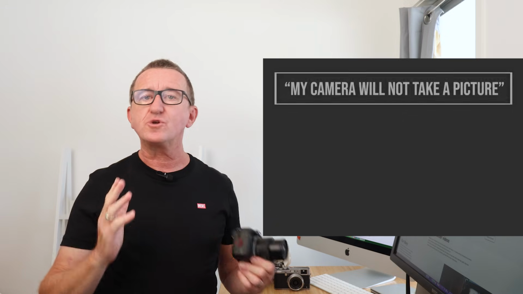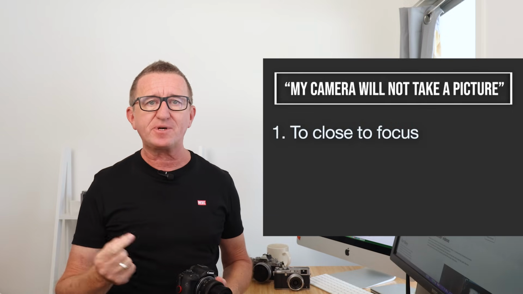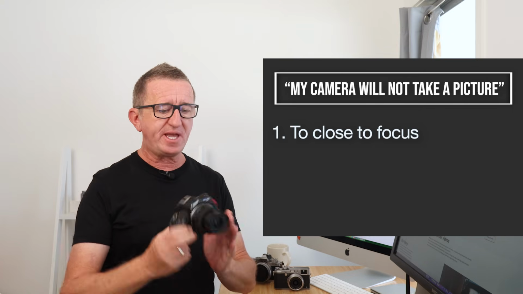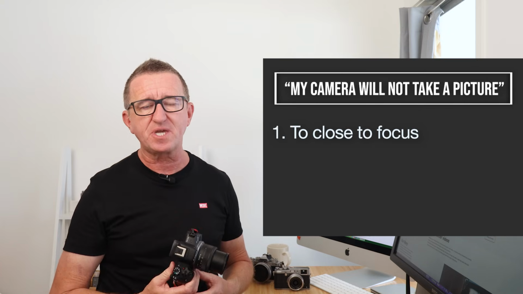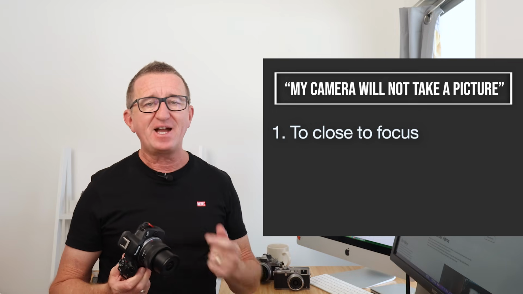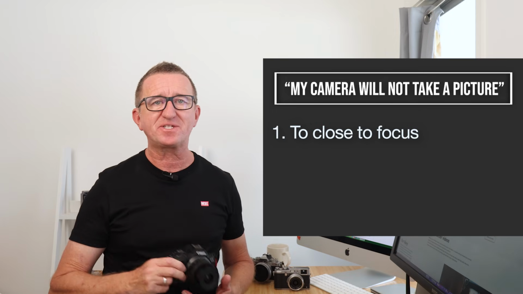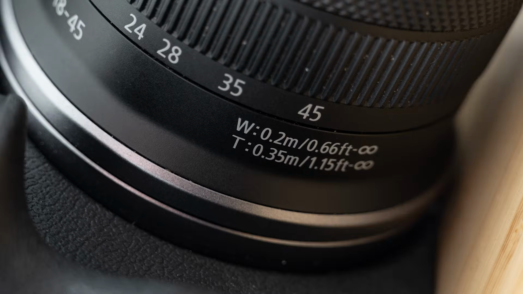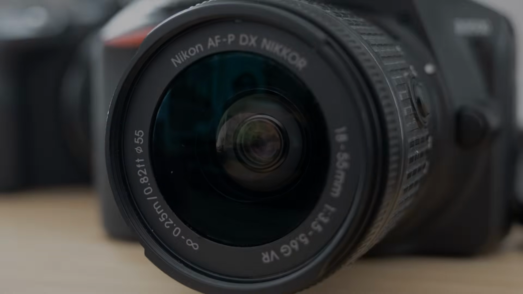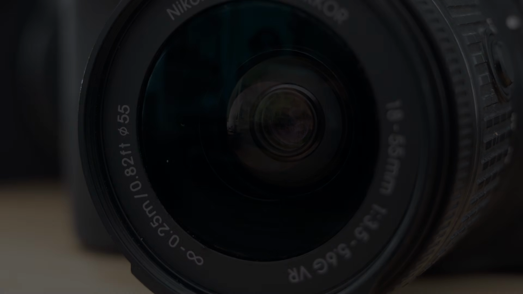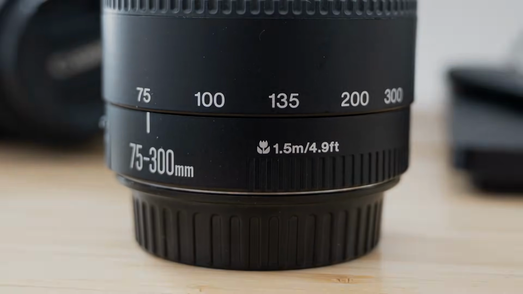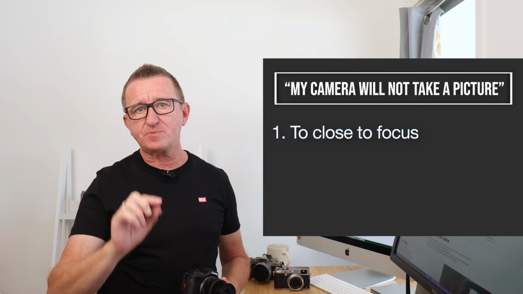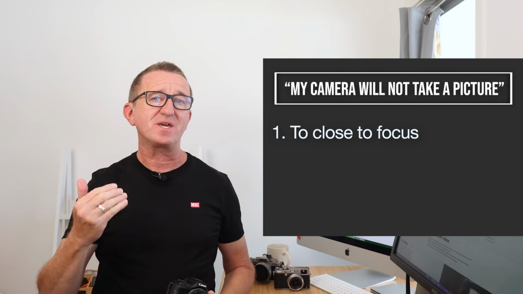Okay, number 1, are you too close? Every lens has a limit on how close you can be to a subject and still be able to focus. For example, on this lens, the limit is 0.2 meters. Any closer, it won't focus, and you've guessed it, the camera will then not allow me to take a picture. Typically the minimum focusing distance is shown on the lens. Now the distance will vary lens to lens, and don't be fooled if you see a flower symbol or even the word macro on the lens. This doesn't necessarily mean the lens is a macro. Now bonus tip, generally the longer the lens the further back you need to be.